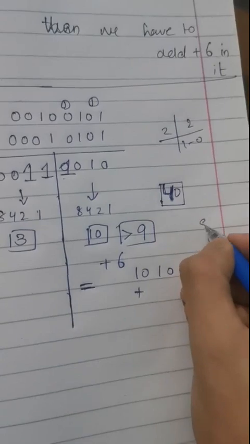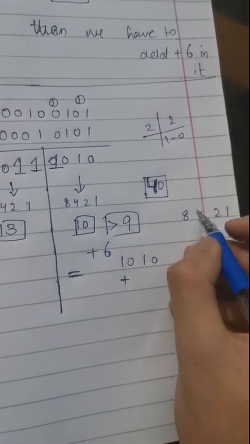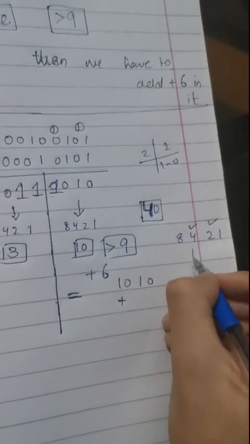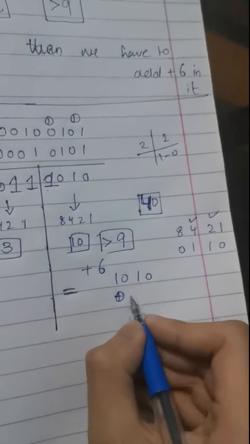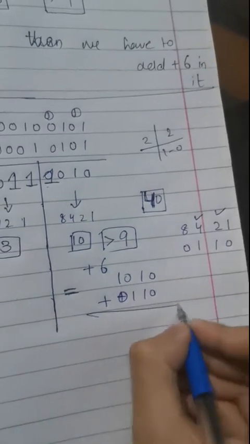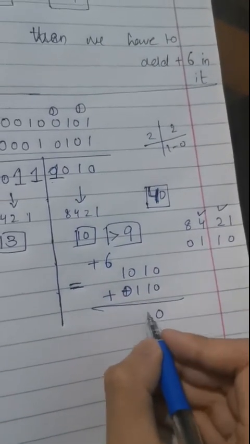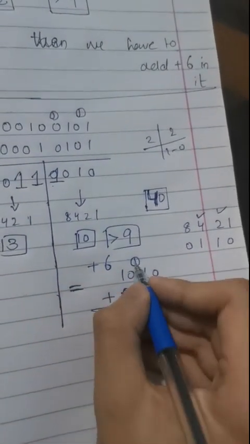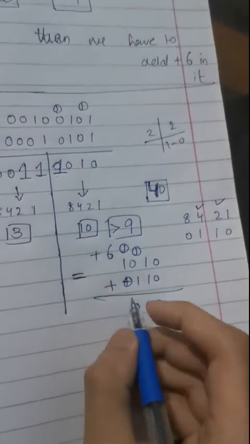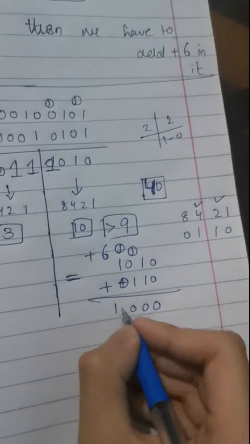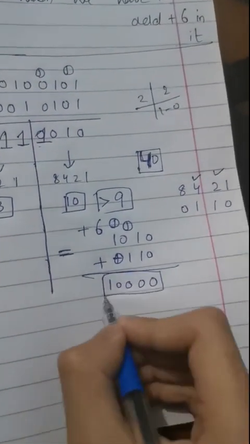So you have to add the binary of 6. For the 6, make sure these two terms are on. So we have 0110. Let's add them. 0 plus 0 will be 0. 1 plus 1 will be 2, 0 here, 1 carry. 1 plus 1 will be 2, 0 here, 1 carry. 1 plus 1 again will be 2, so 10. So this is the code that we get.